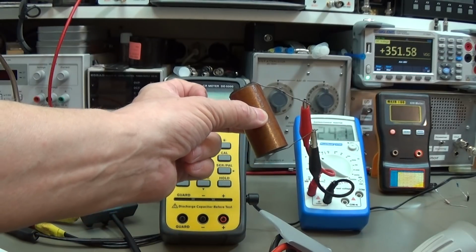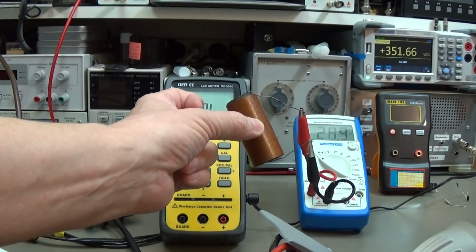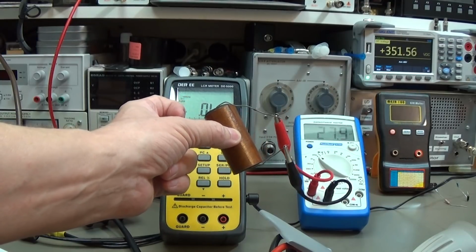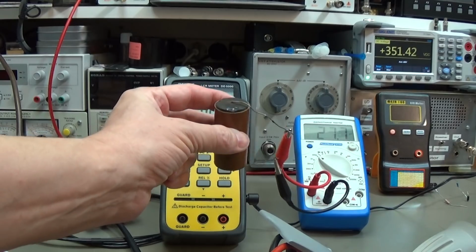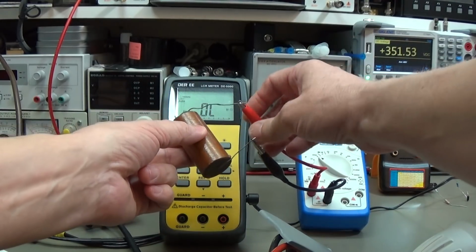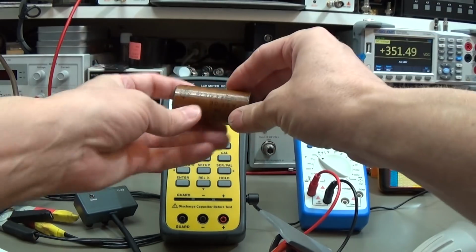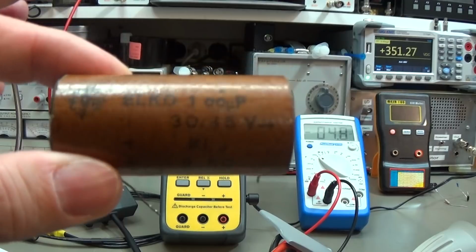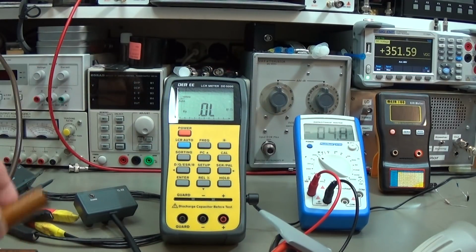And of course, if we would put this capacitor now to a DC voltage, you may imagine what would happen. I mean, this would have a heavy leakage and would break through. So this is a real example of what would happen.